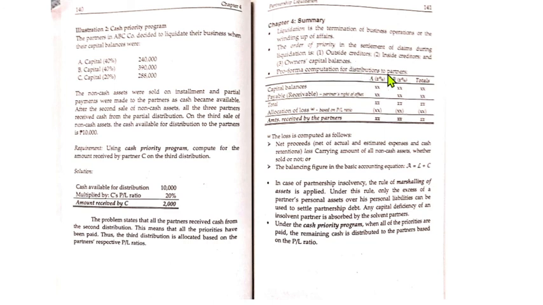Okay. The pro forma computation for distribution to the partners is the capital balances plus or minus yung payable or receivable sa partners because of the right of offset, then the total before allocation of the loss based on P&L ratio, and then the amounts received by the partners. The loss is computed as follows: the net proceeds, the net of actual and estimated expenses and cash retentions, less the carrying amount of all non-cash assets whether sold or not, or the balancing figure in the basic accounting equation. So, ito yung two ways on how we compute. One is yung net proceeds compared to your carrying amount, and then pwede rin gamitin yung basic accounting equation na assets is equal to liabilities plus capital or equity.